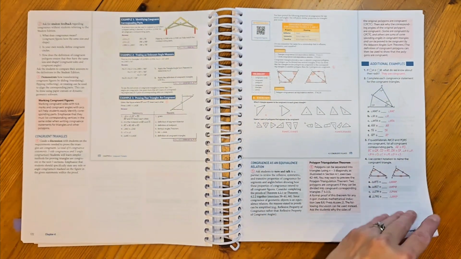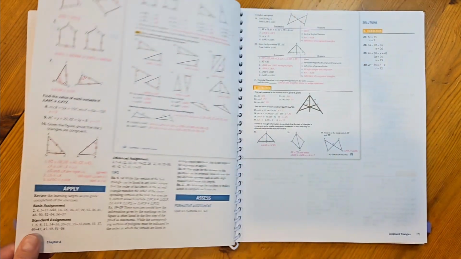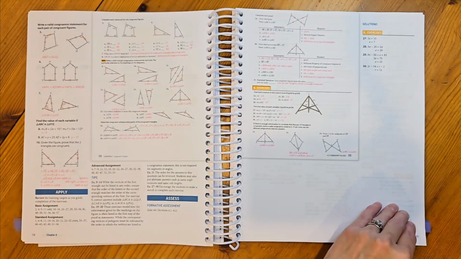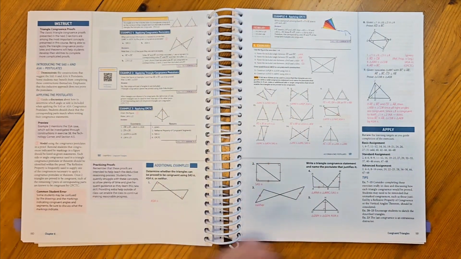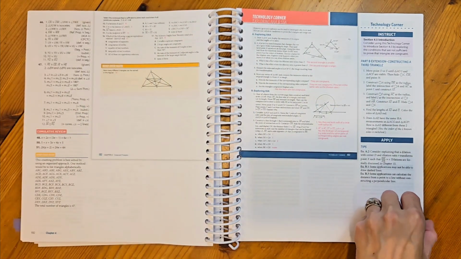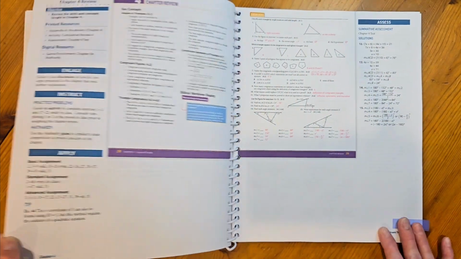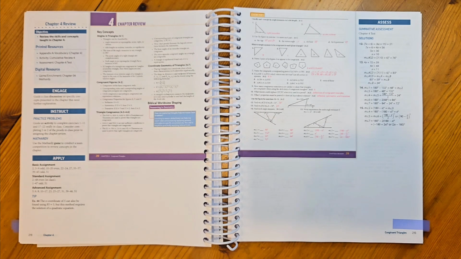So let's go ahead and flip through a little bit further just to see a little bit more of the next lesson. I'm going to go ahead now and jump ahead to the end of the chapter.